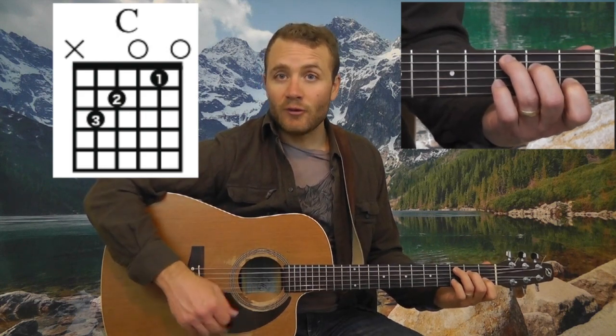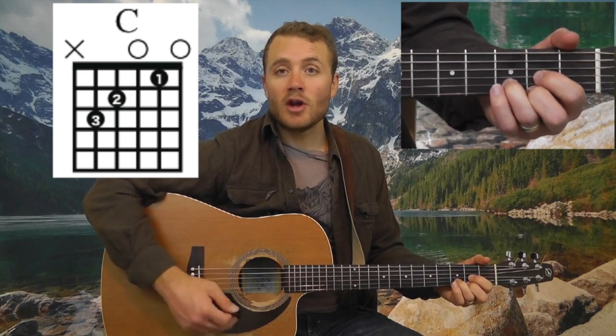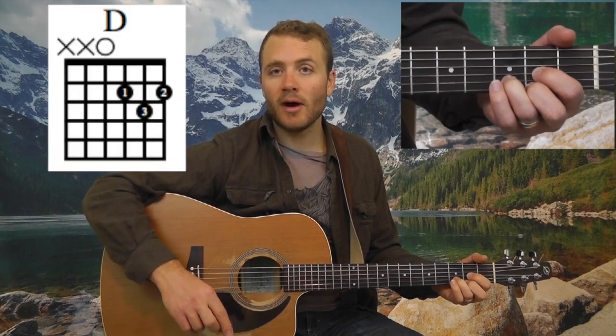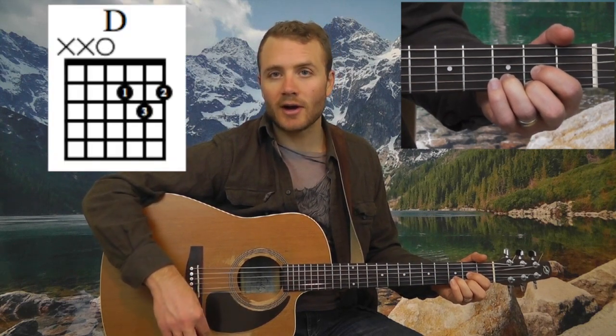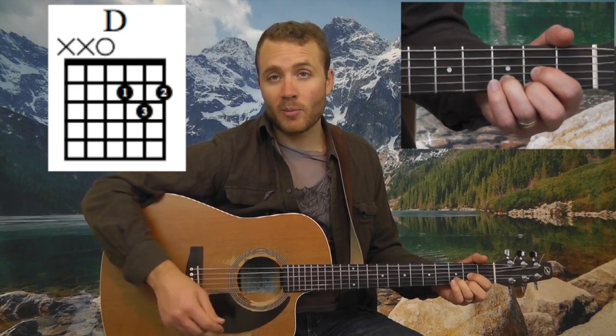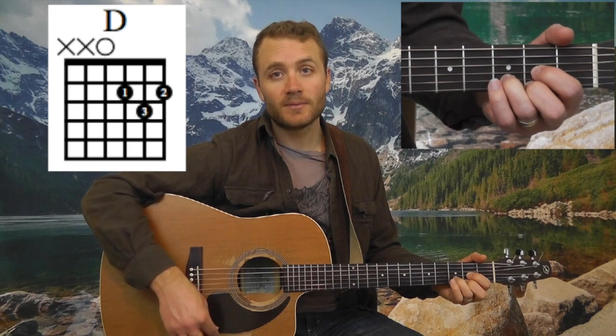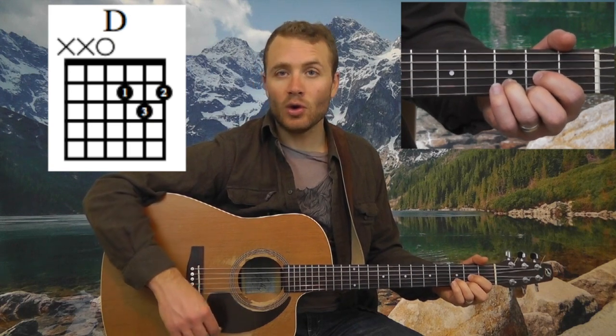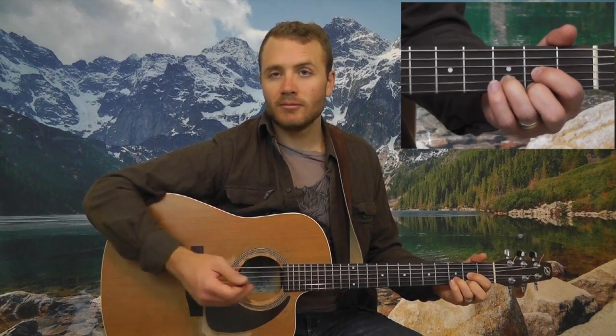Right. Now if we go to a D chord, we notice in that chord diagram that both the E and the A string have X's above the nut. And then the D string, there's a circle. So that is our bass note. It's the lowest note available in that chord. All right, so if I play a D chord, I've got bass, down, down, up, down, up.